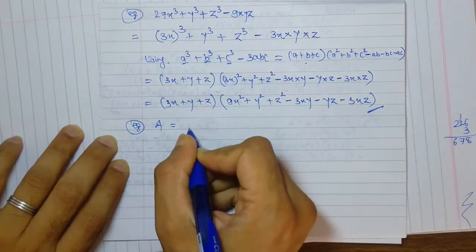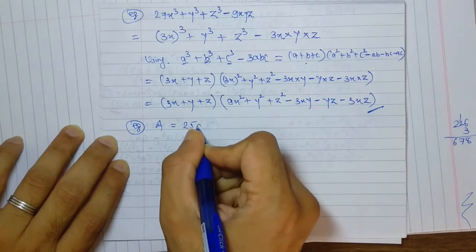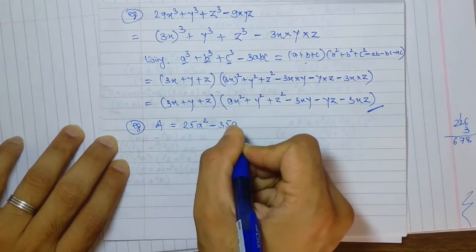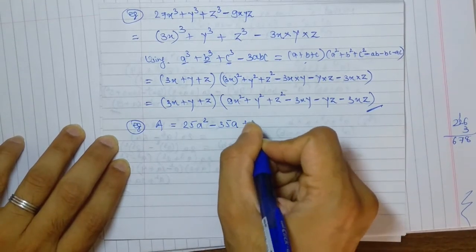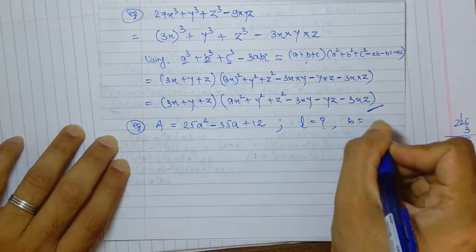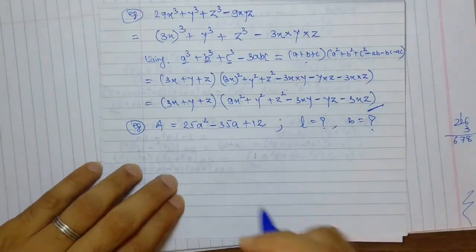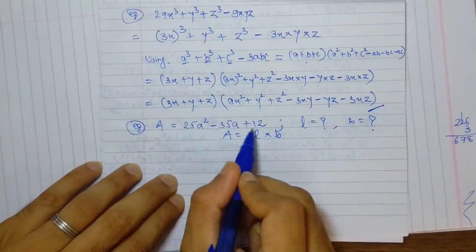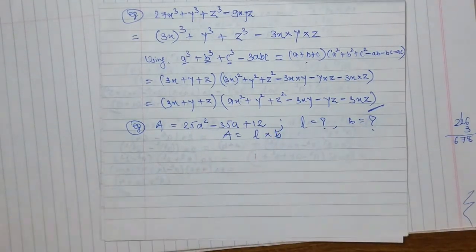Now the area is 25a square minus 35a plus 12, and you have to find the length and breadth of the rectangle. Now what is the formula for area of rectangle? Length into breadth. So this area, which is given in the form of a trinomial, a quadratic polynomial, you have to factorize and express it in the form of product of two terms.